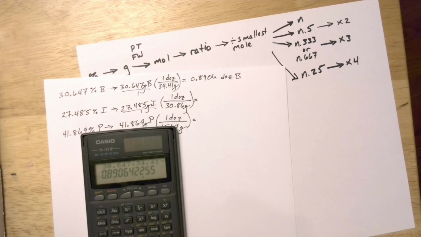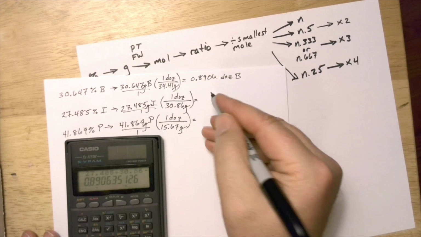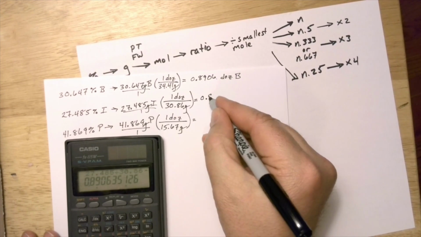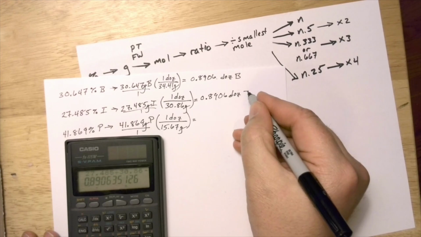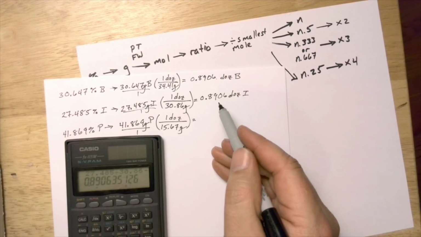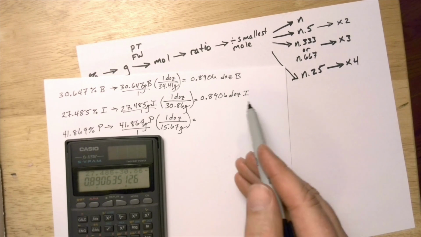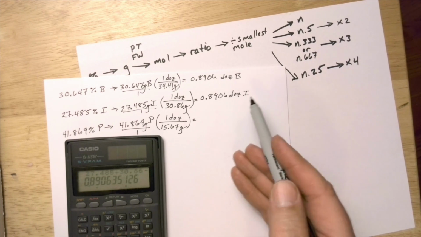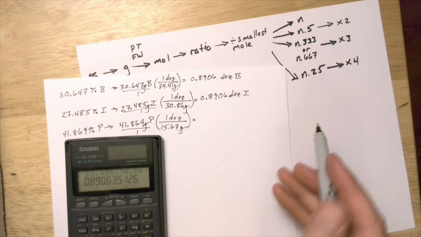Then we're going to do the same thing with the next one: 27.485 divided by 30.86. And I get 0.8906 dozen of index cards. Now, if you round it too much, like 0.9, a lot of times you might end up losing some information here. So again, take it about minimum of 3, but typically take about 4 places past the first non-zero digit.